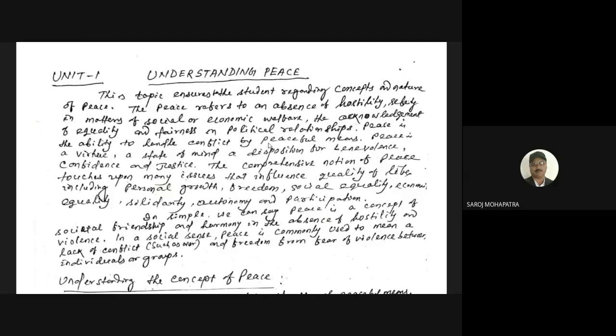On the other hand, positive peace implies a condition where conflicts are addressed and solved. Again, the concept of positive peace means the removal of structural violence.